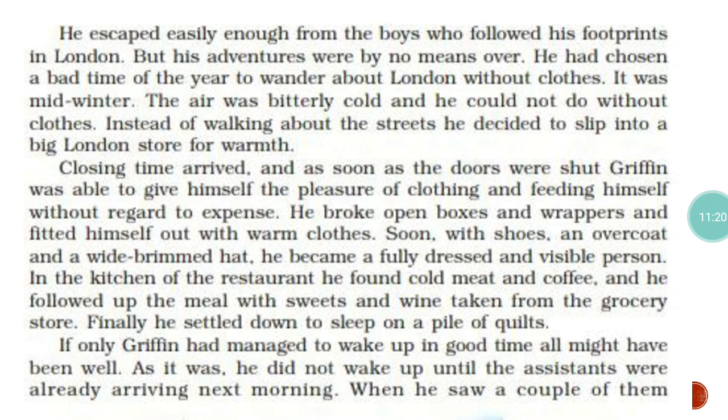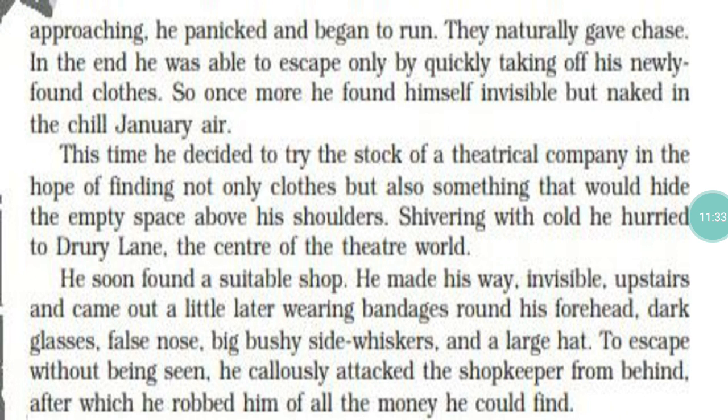If only Griffin had managed to wake up in good time, all might have been well. As it was, he did not wake up until the assistants were already arriving next morning. When he saw a couple of them approaching, he panicked and began to run. They naturally gave chase. In the end, he was able to escape only by quickly taking off his newly found clothes. So once more, he found himself invisible but naked in the chill January air.